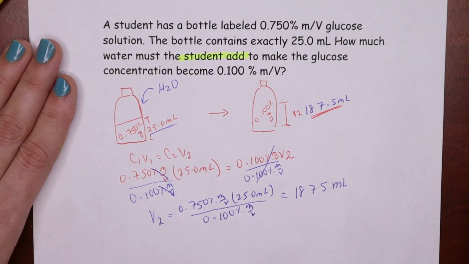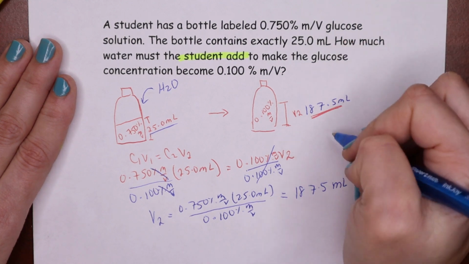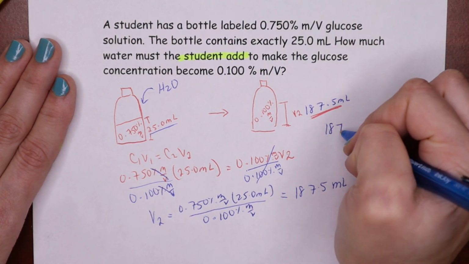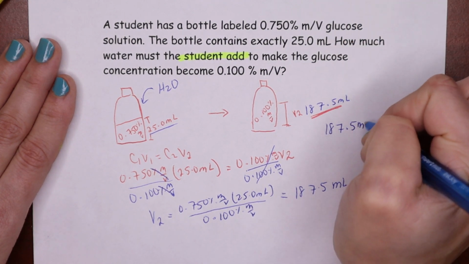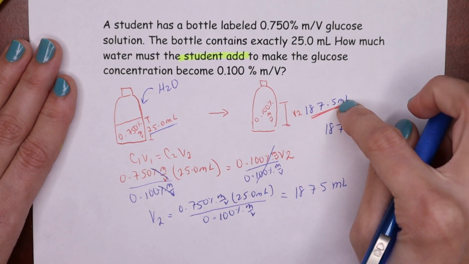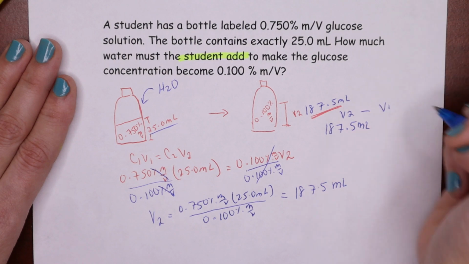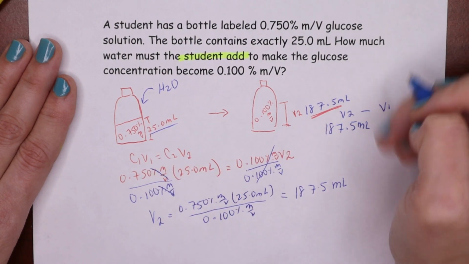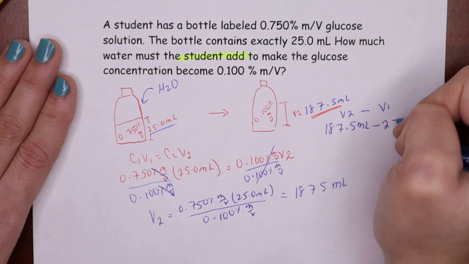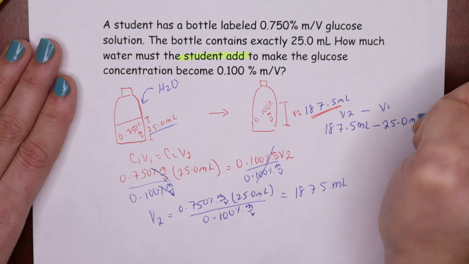So we have 187.5 milliliters V2, right? Minus V1, which is 25.0 milliliters.